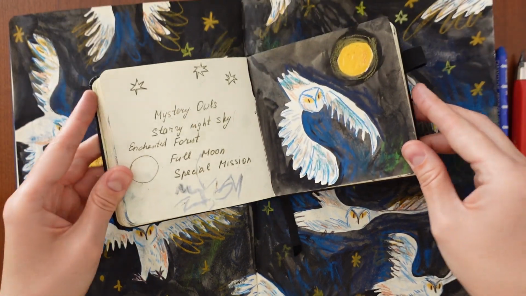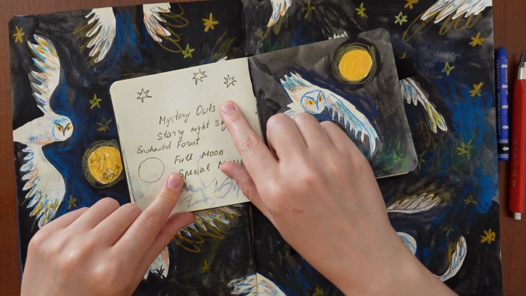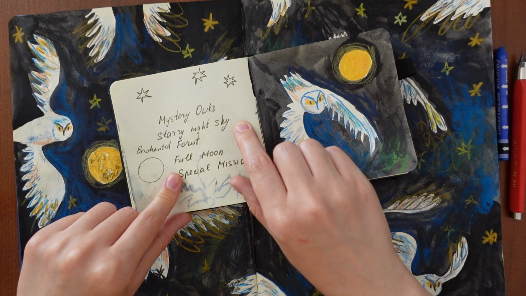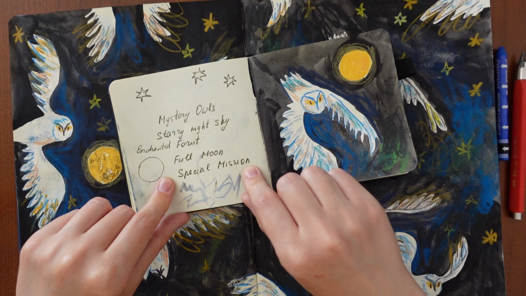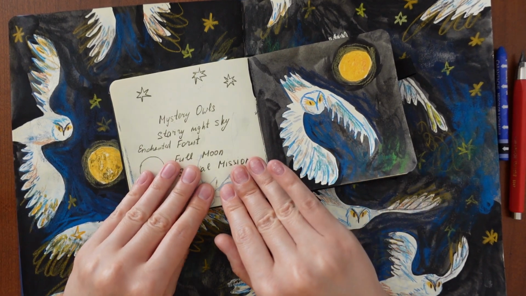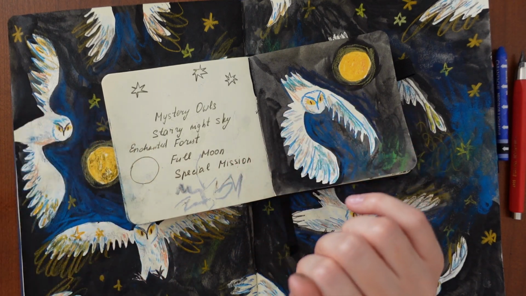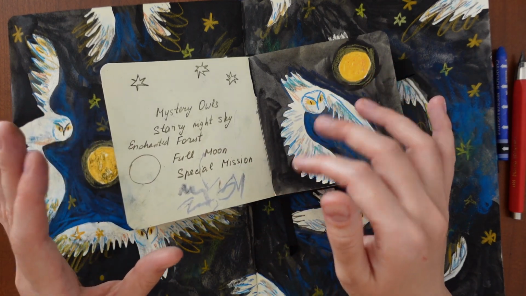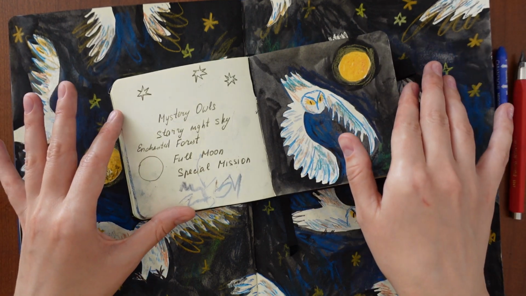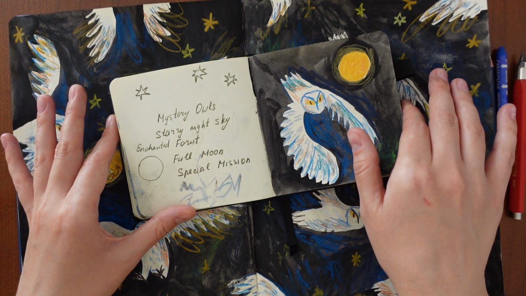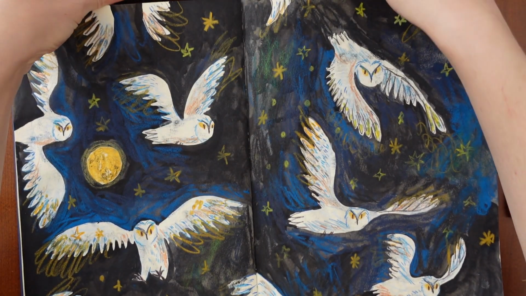So I put here the initial prompts: mystery owls, starry night sky, enchanted forest, full moon, and special mission. With these prompts, I went to ChatGPT and we conducted brainstorming sessions, generated lots of ideas, plots, stories, mixed them together, and finally, I've got a story that I'd like to illustrate.